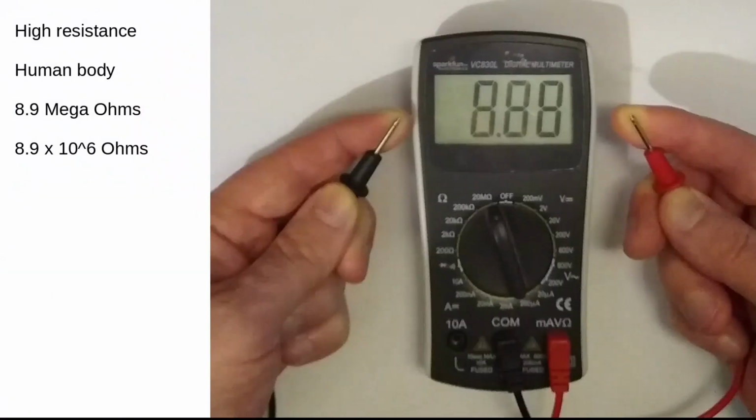So let's start reviewing some practical examples. We'll start by measuring the resistance of the human body. This is a digital multimeter, known as a DMM, and you can see that we have the setting on ohms. So it's going to act as an ohm meter and measure resistance.